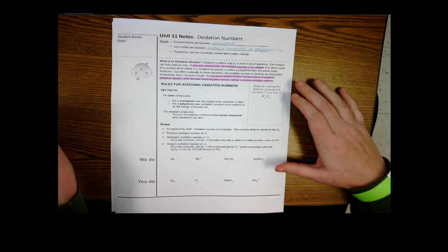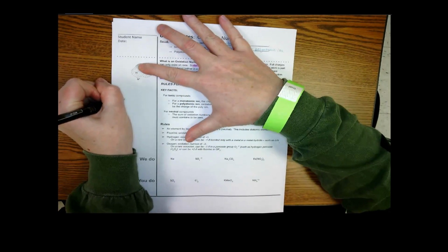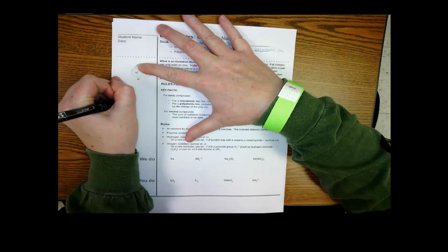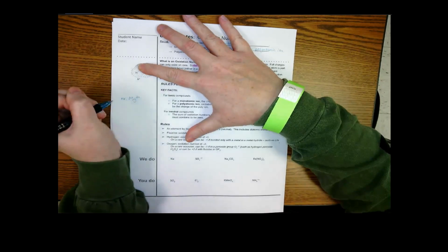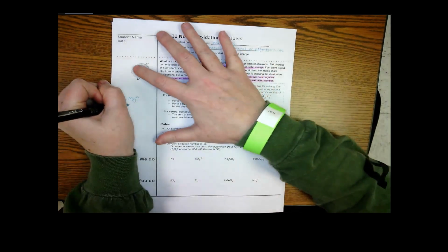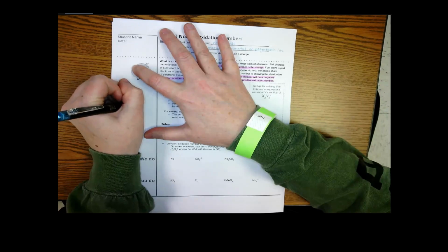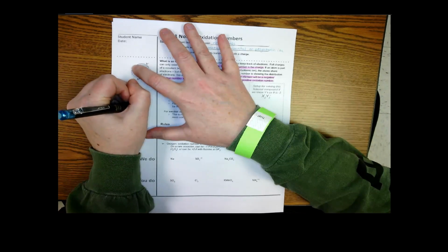If we have an ionic compound and it's a monoatomic ion, the charge is its oxidation number. So for example, if we have a magnesium ion, that's just one atom with a charge, its oxidation number is going to be +2. And you can do the +2 or 2+, it doesn't matter what order you write it in.